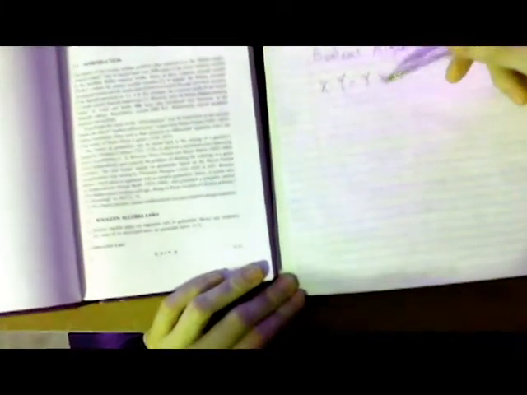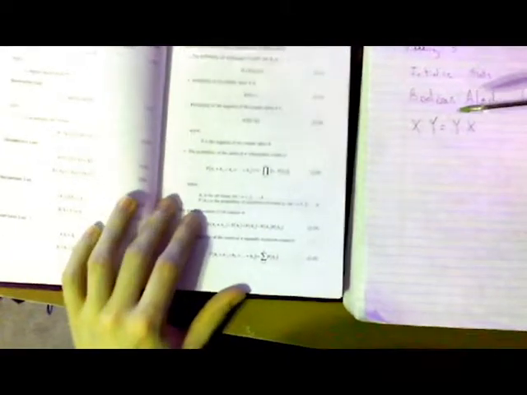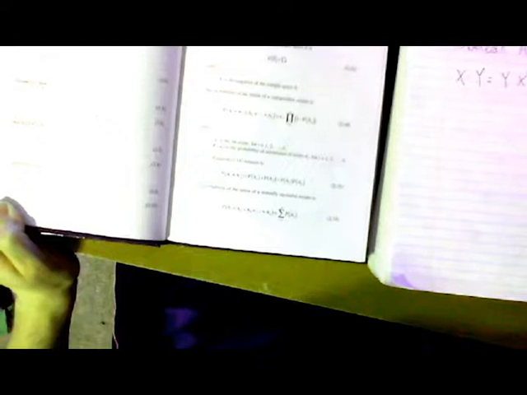This is all like probability. It's like regions you're multiplying. So x is a set or an event. Dot means the intersection, and plus means the union. So x union y is also equal to y union x.